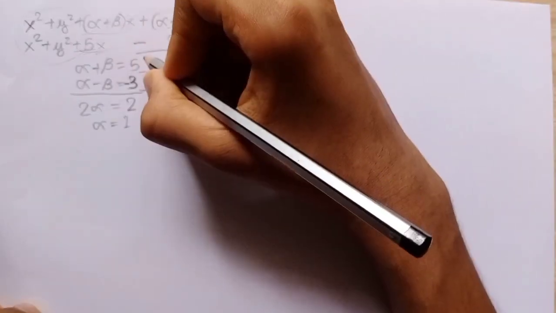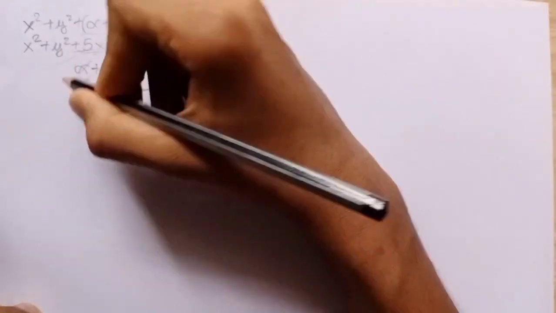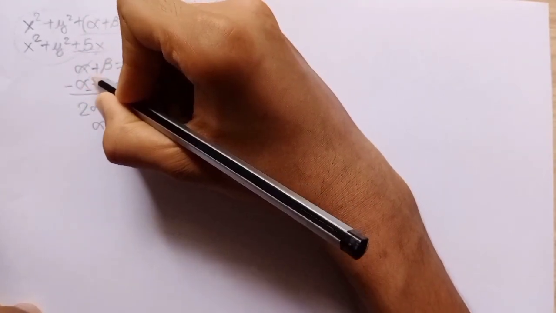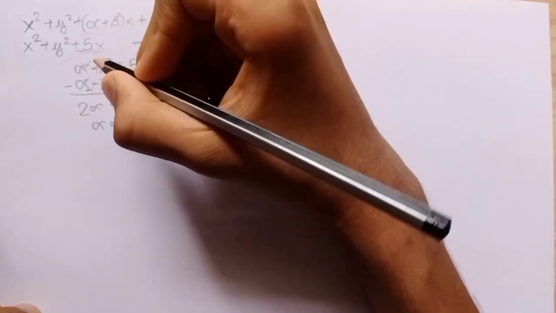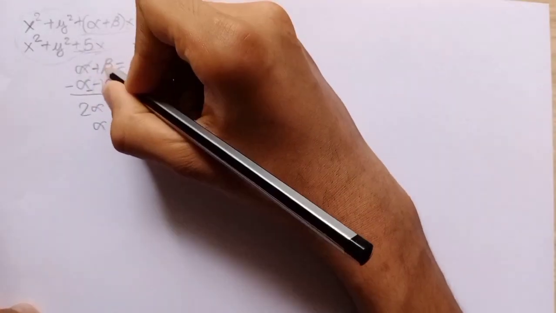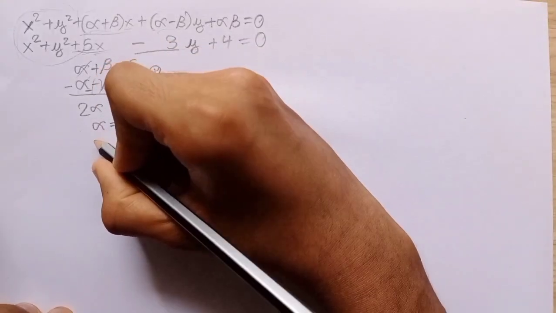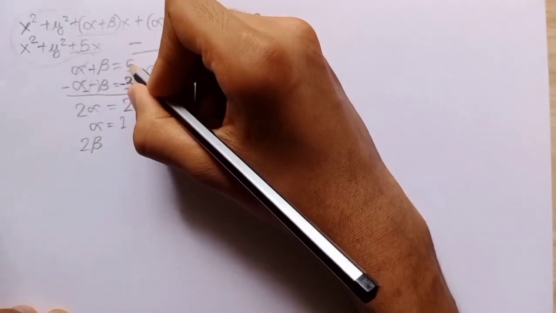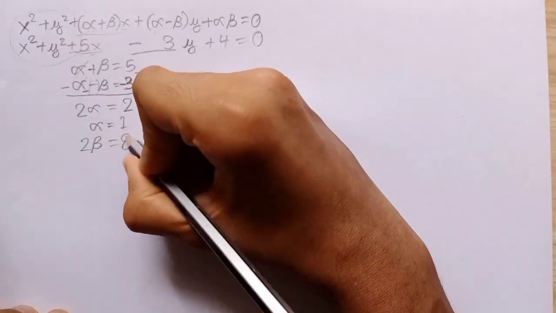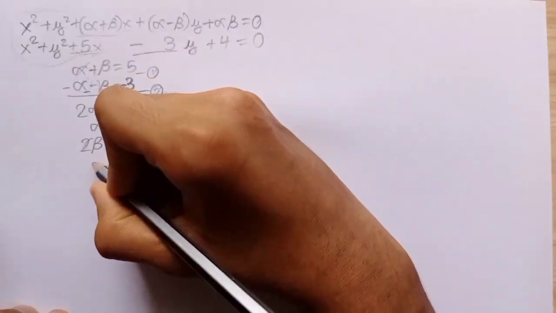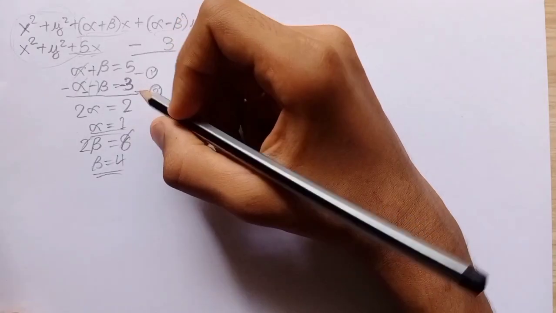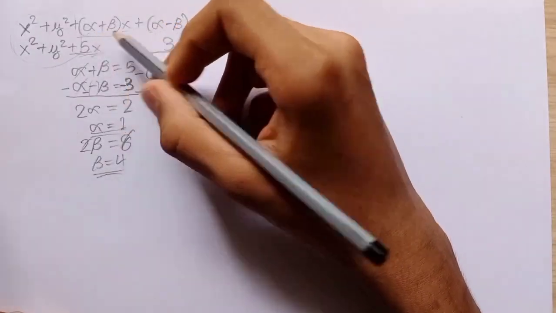And then if you subtract the equations, alpha minus alpha and beta minus negative beta will give us beta plus beta, which is 2 beta. And here, if you subtract the equations, you get 5 minus negative 3, which is 8. So if you divide by 2 on both sides, you get beta equals 4. So these are the answers or the solutions for alpha and beta.